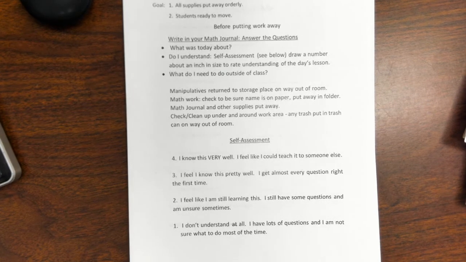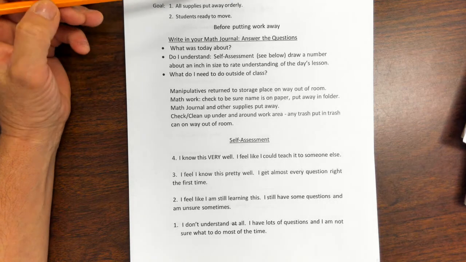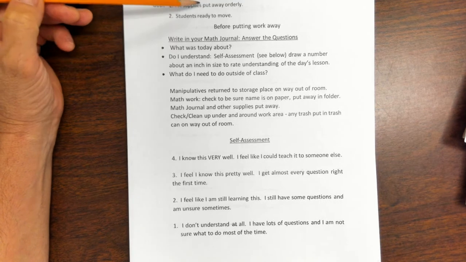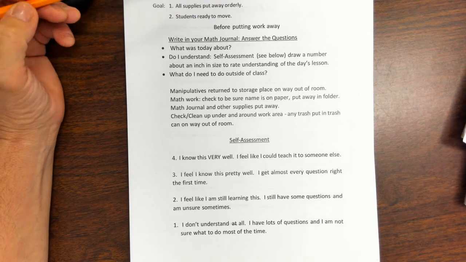Hello, I am going to go over a worksheet entitled End of Class Procedure, and I'm speaking to the remote students, but also possibly to the in-class students who need to go over this again. Now, this is how we end our class in math. Our goal is that, one, all supplies are put away orderly, and two, that the students are ready to move.